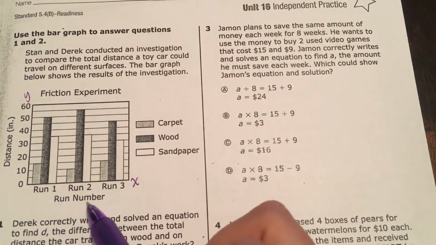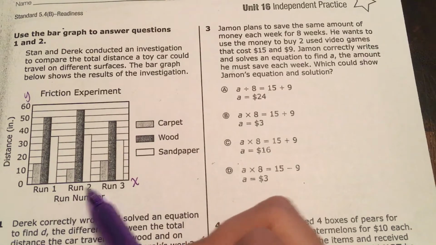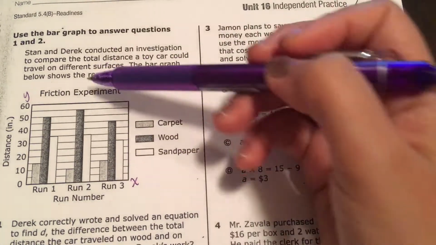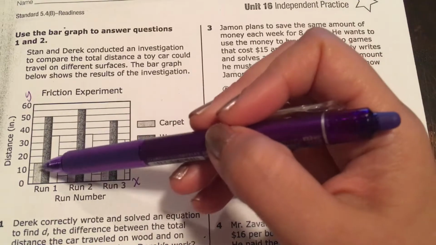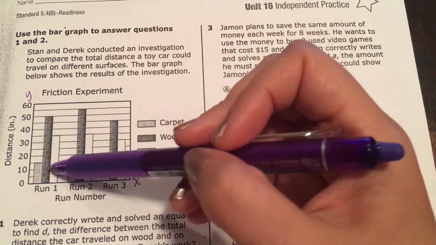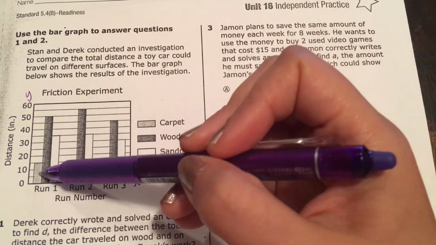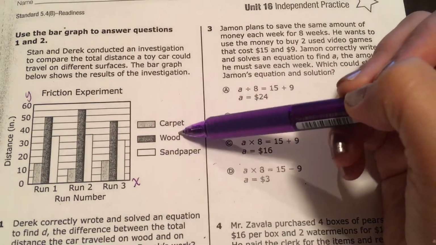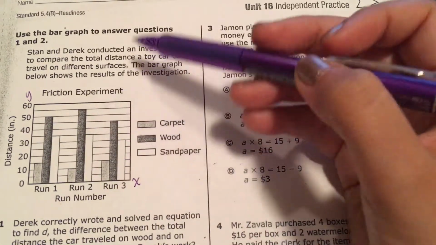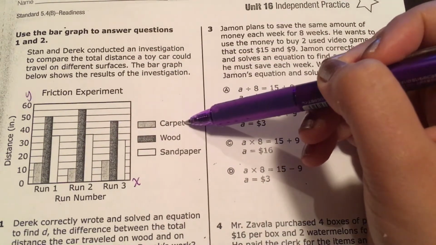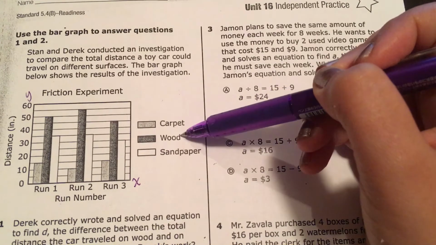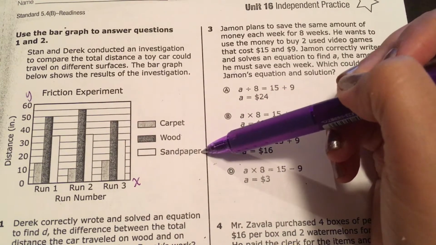Then we have our x-axis down here. And this is the title, run number. So we have 3 different runs. And this is a bar graph. And it's actually a triple bar graph because you have 3 different categories within the same graph. So the first one represents carpet, the second one represents wood, and the third one represents sandpaper.